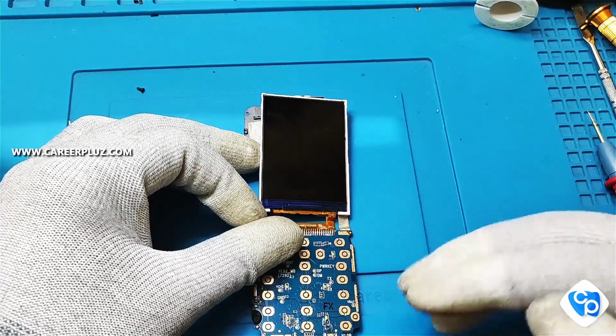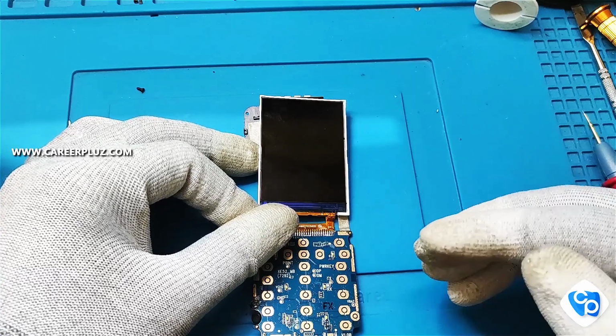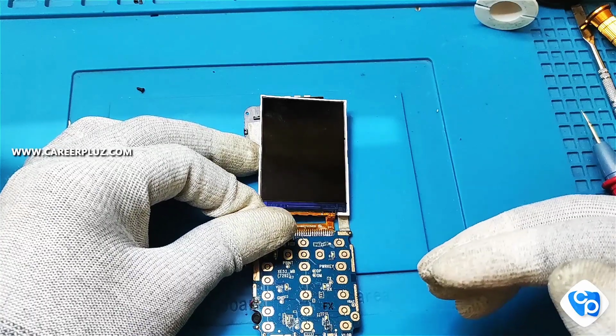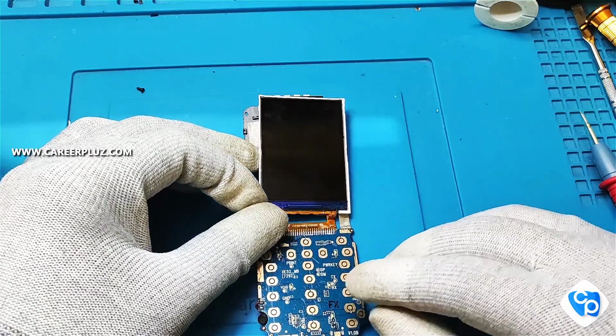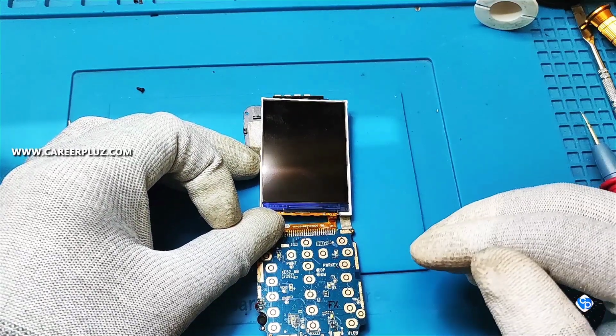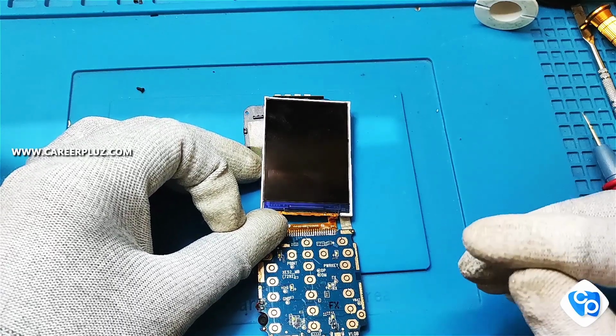In this video, we are going to solve a complaint like the mobile phone is good but the backlight of the display is not working. We are going to solve the complaint of the display backlight problem. So let's get into the video.